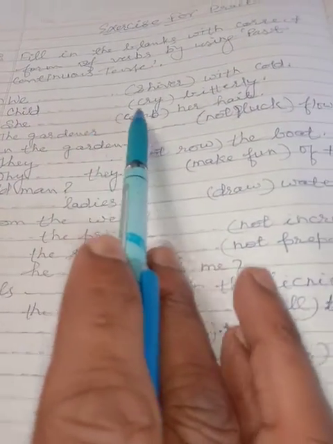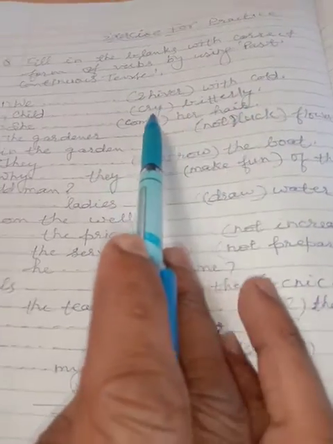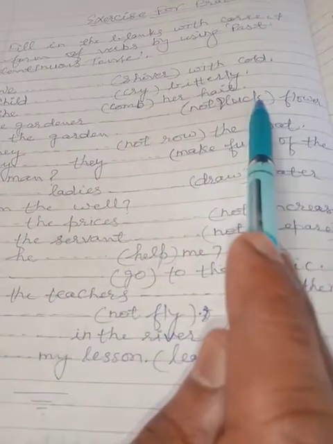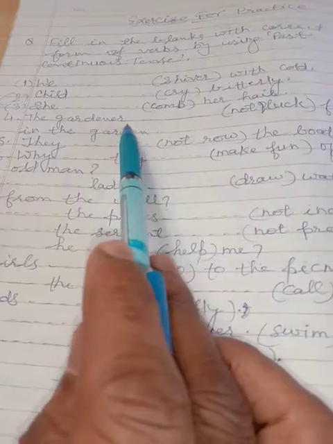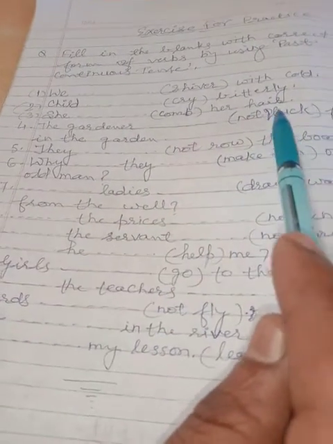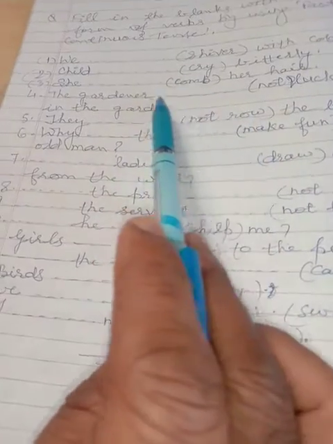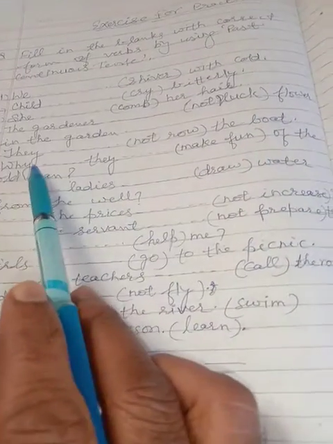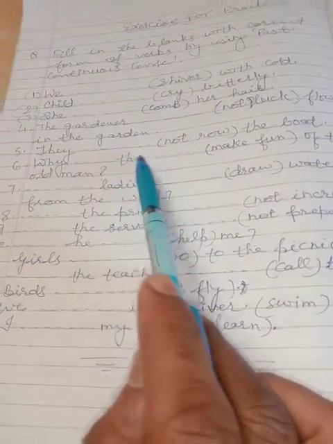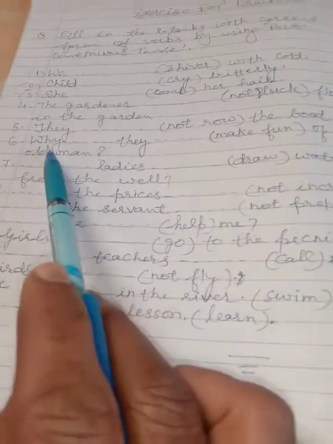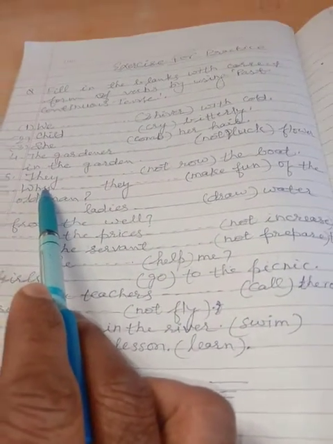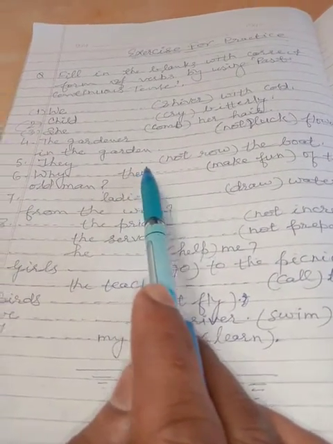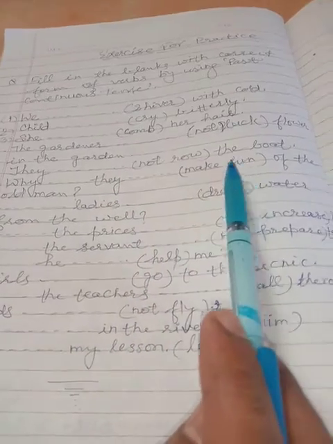Next one, she dash comb her hair. So you have to use correct form of verb comb here in this blank. The gardener dash not pluck, in bracket flower in the garden. So you have to use correct form of the verb pluck, and you have to make negative sentence. Next one, they dash, in the bracket not row the boat. Next one, why dash they dash make fun of the old man. So with why question word, use here helping verb which is suitable with the subject they, then use correct form of the verb make fun here.